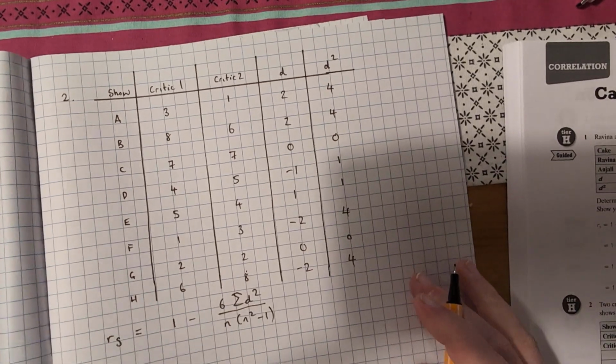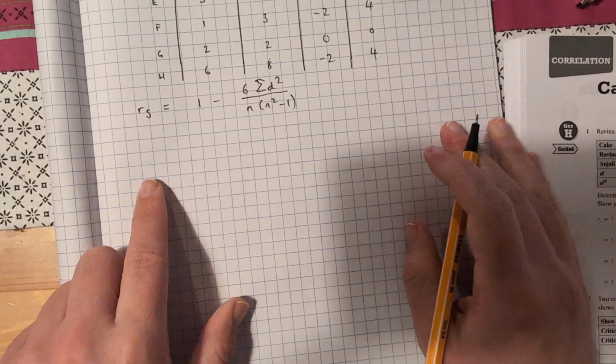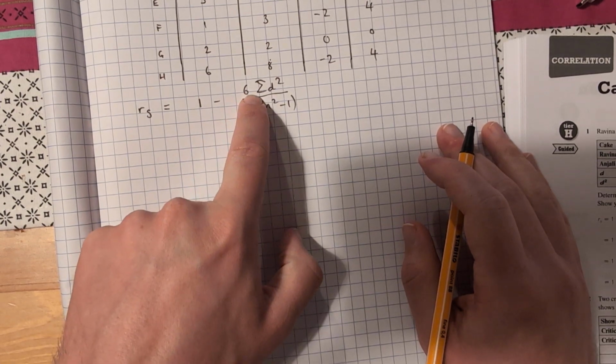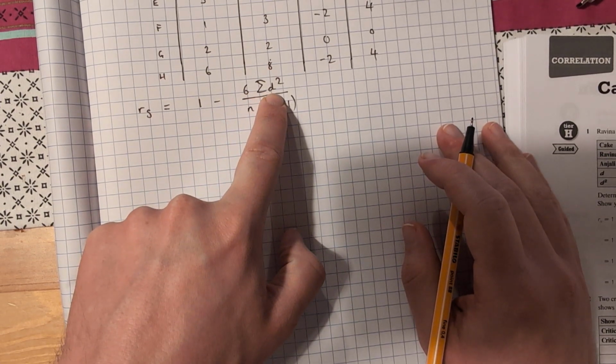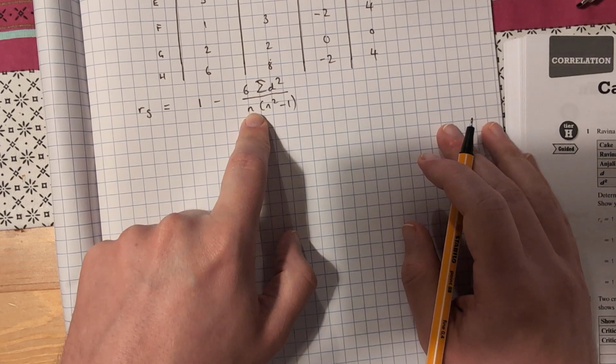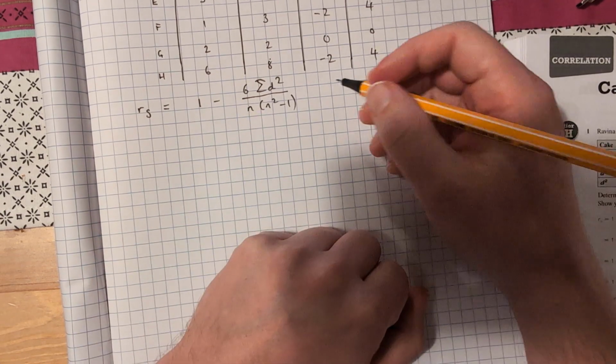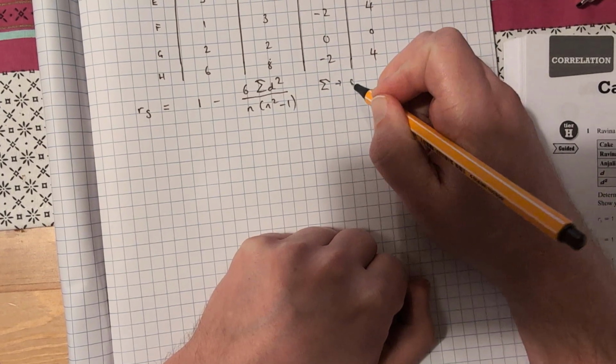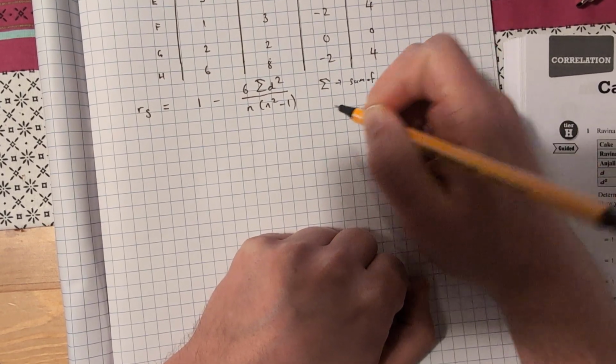Now that I've completed this table, I just refer back now to the Spearman's rank formula. 1 take away 6 multiplied by the sum of all of the differences squared over n brackets n squared minus 1. So let's remind ourselves, sigma means the sum of, so we add them all together basically.